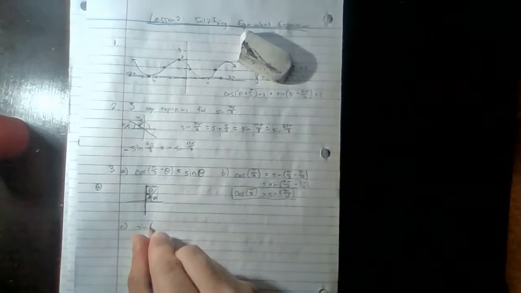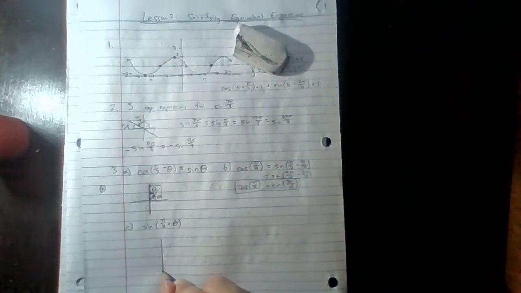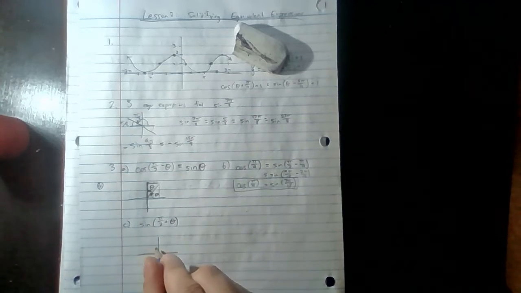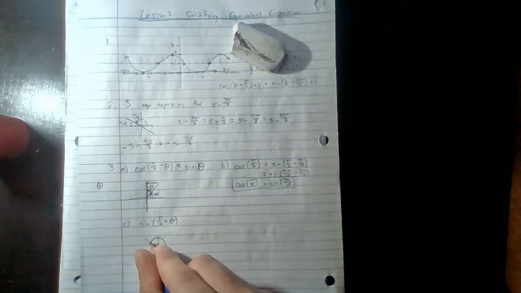C, sine of pi over 2 plus theta. Pi over 2 plus theta brings us to here.